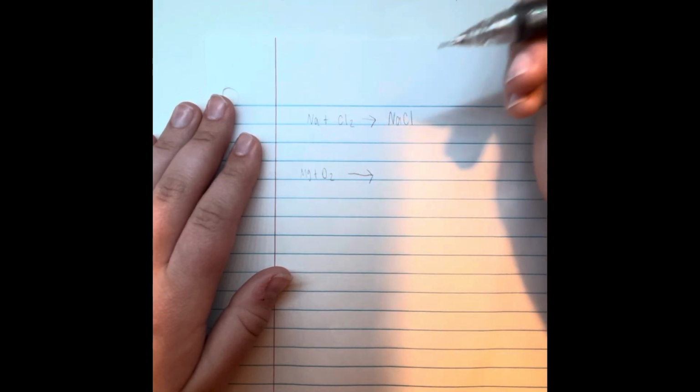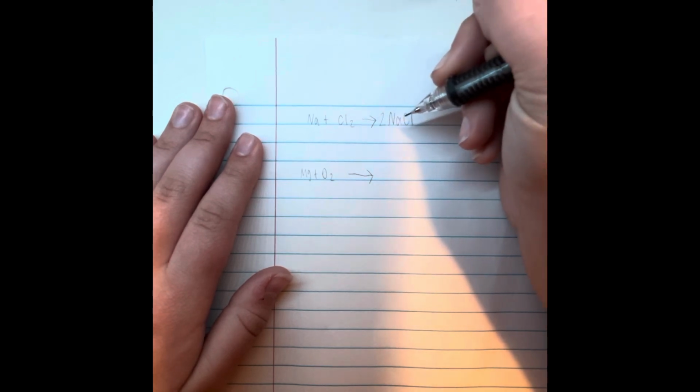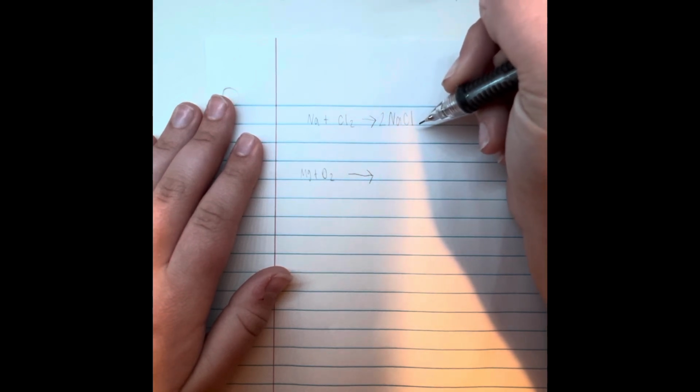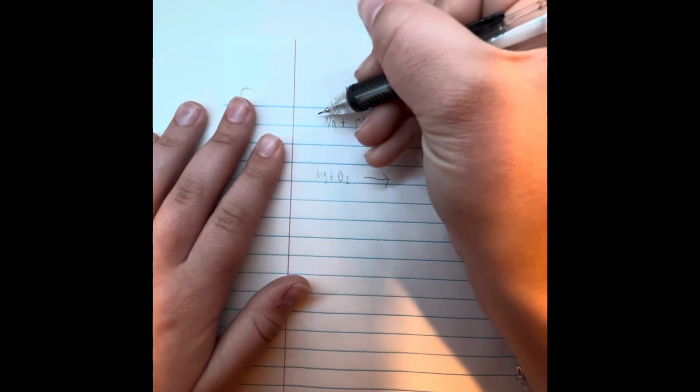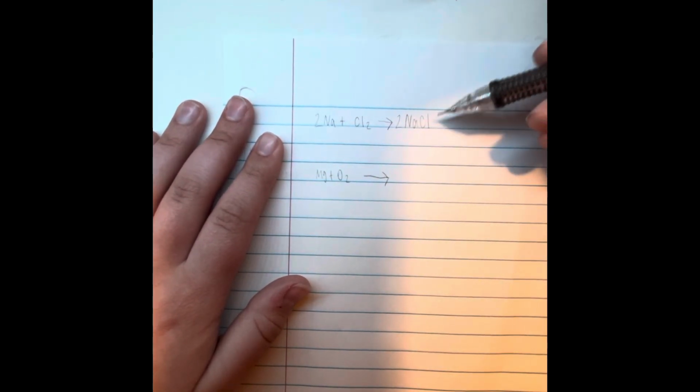And then remember, you have to balance. Because chlorine is a diatomic, this is not balanced, right? So let's put a 2 here to make the chlorine balance, but then we have to balance out the sodium, so just put a 2 here. And I would write it out, but that's just pretty simple.